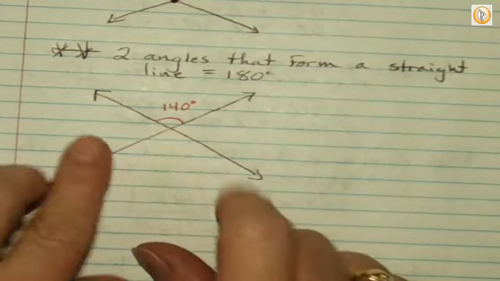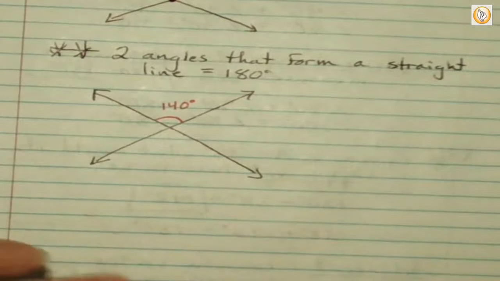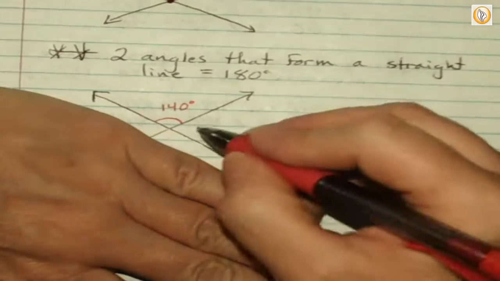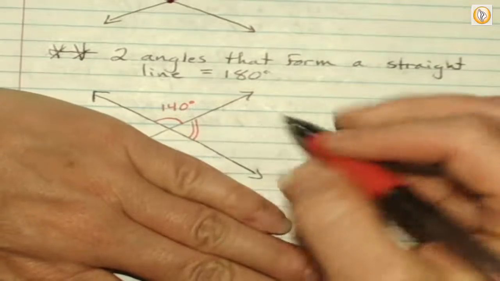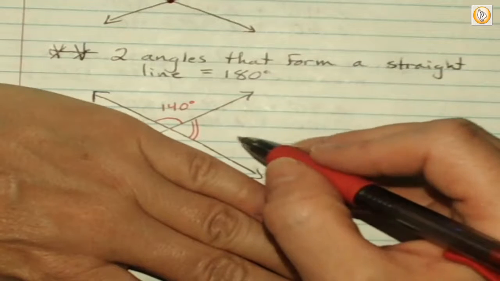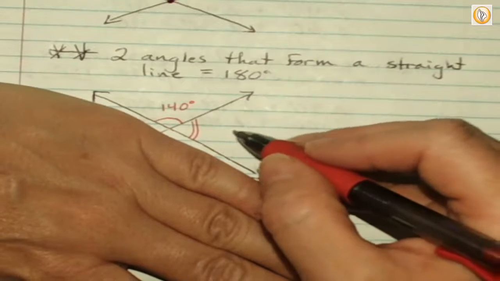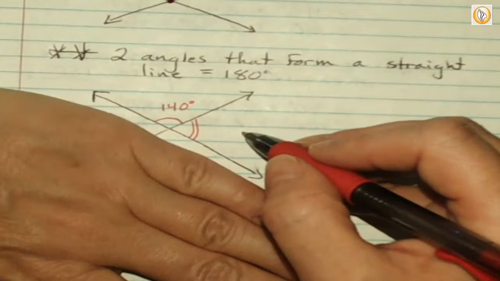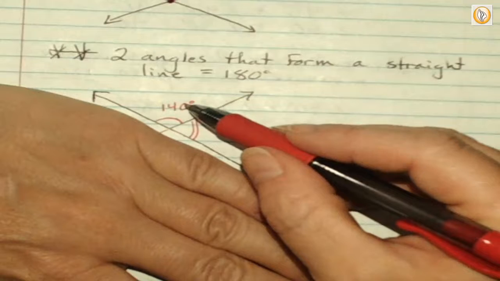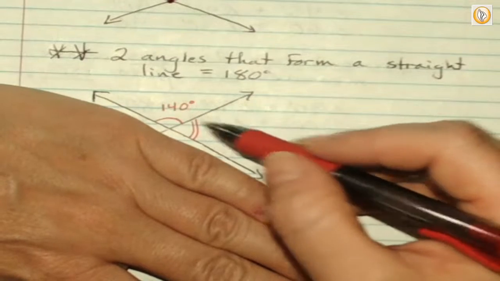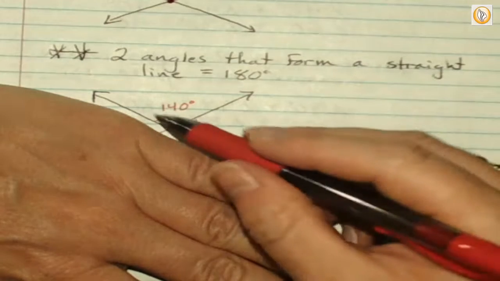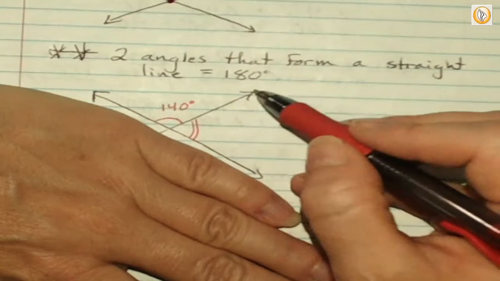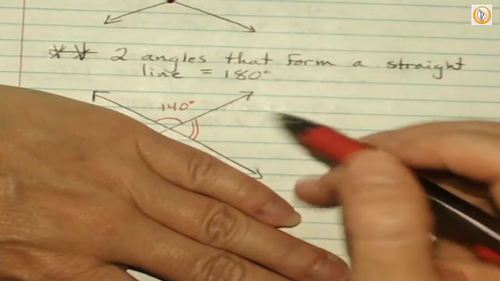Well, if this angle is 140, and this angle and this angle form a straight line, can we figure out what the degree of this angle is? Aiden, how do I do that? Oh, I'm not sure. So if this angle and this angle equal, because they form a straight line, yes? Right? And if two angles that form a straight line equal 180, what? That'd be 40. It is 40.